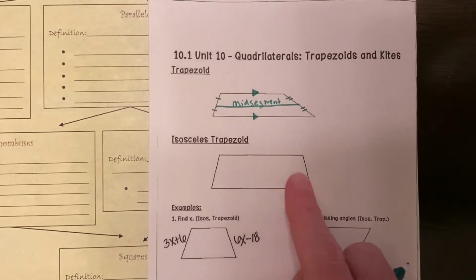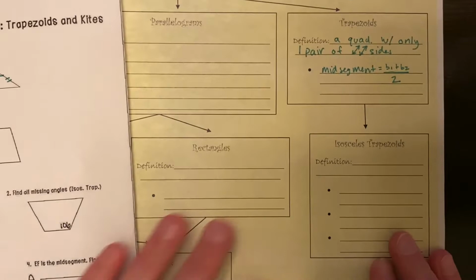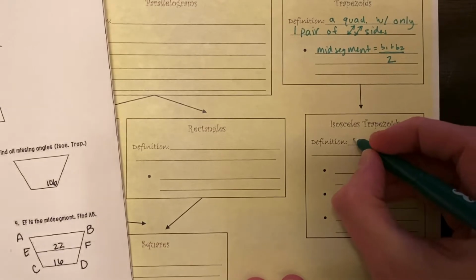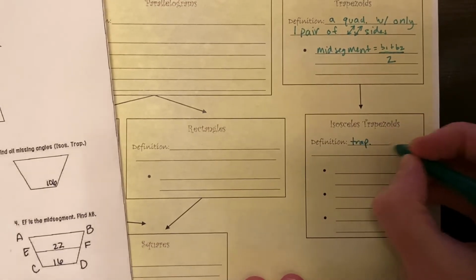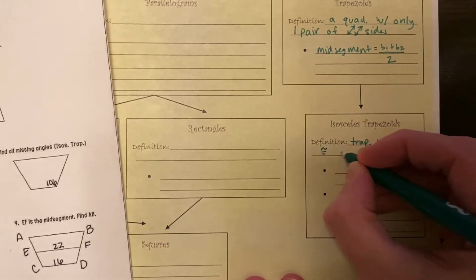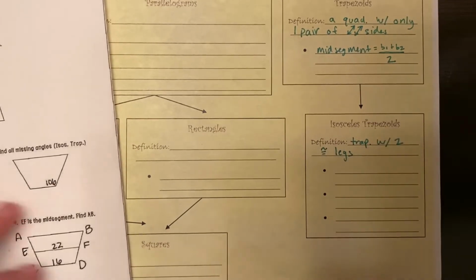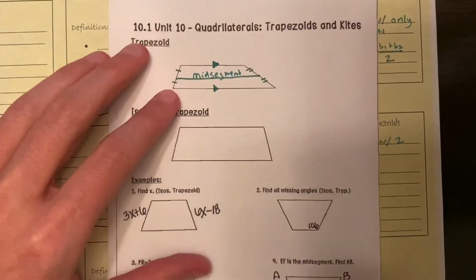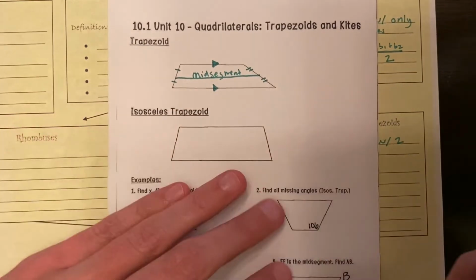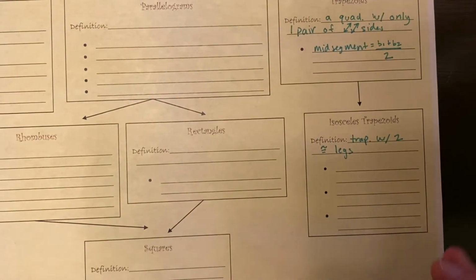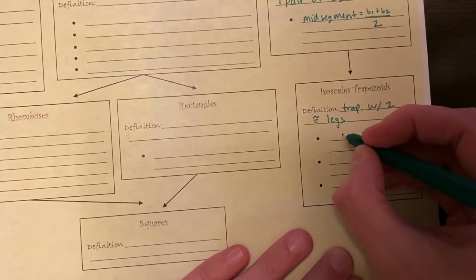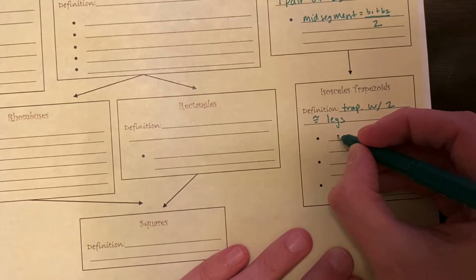Now let's talk about an isosceles trapezoid. What is an isosceles trapezoid? We'll write the definition first. It's a trapezoid, I'm just going to write trap, with two congruent legs. The legs are the ones on the left and the right. The bases are the top and the bottom, and the legs are the left and the right. Some key things we need to know: each pair of base angles are congruent.